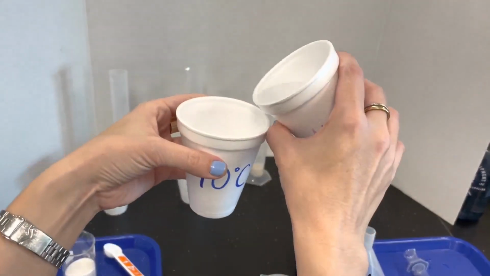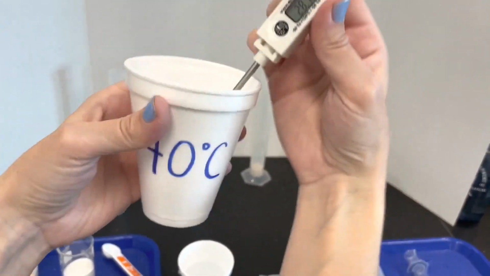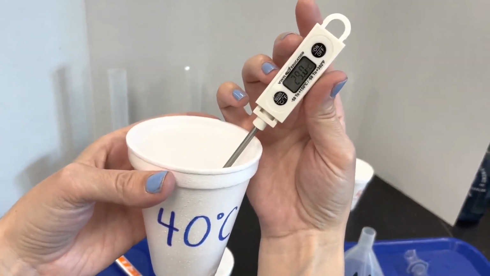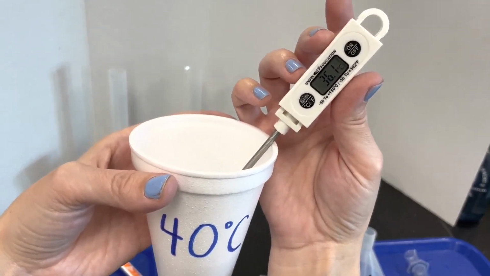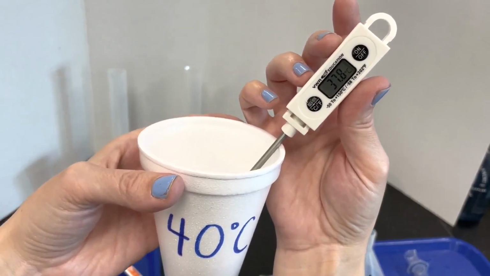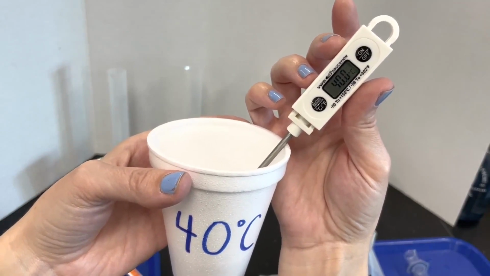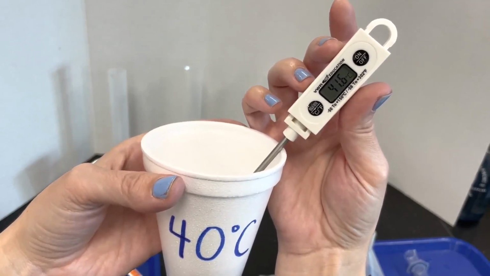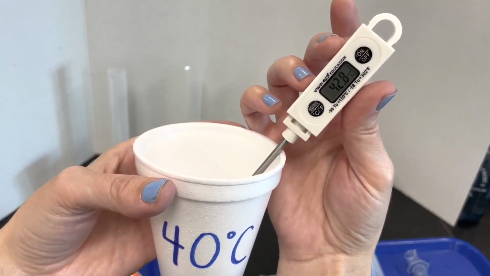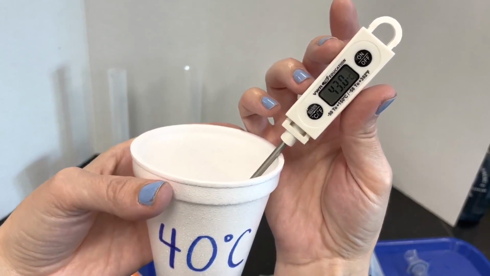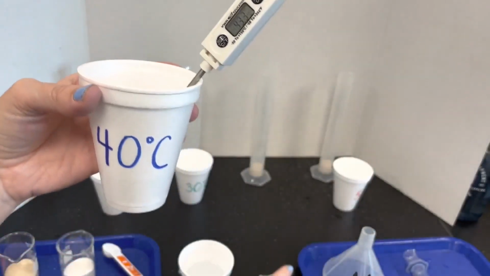For 40, you can add a little bit more than I did for 30. I may have added a little too much hot water to that one.